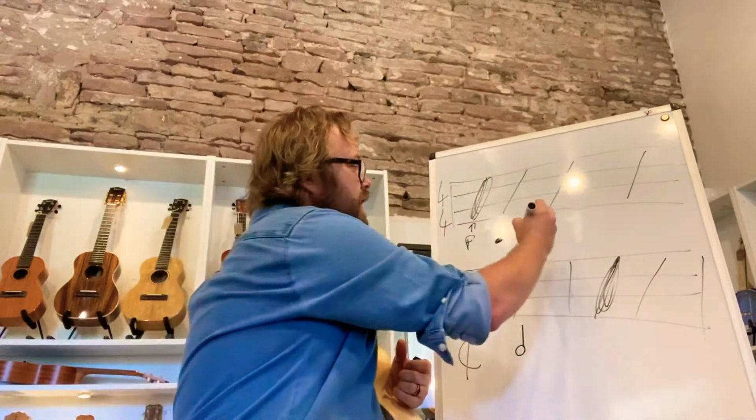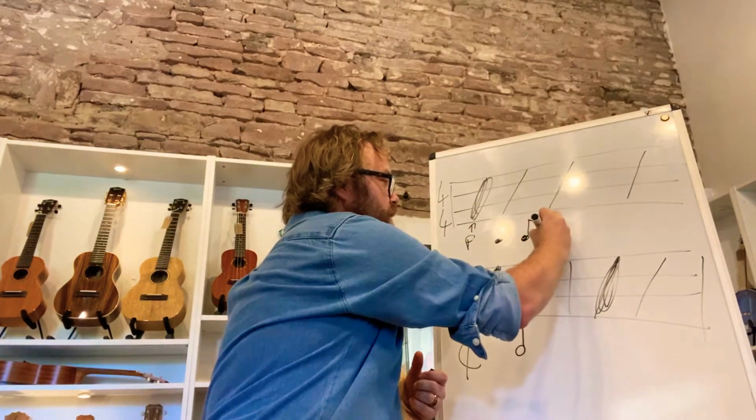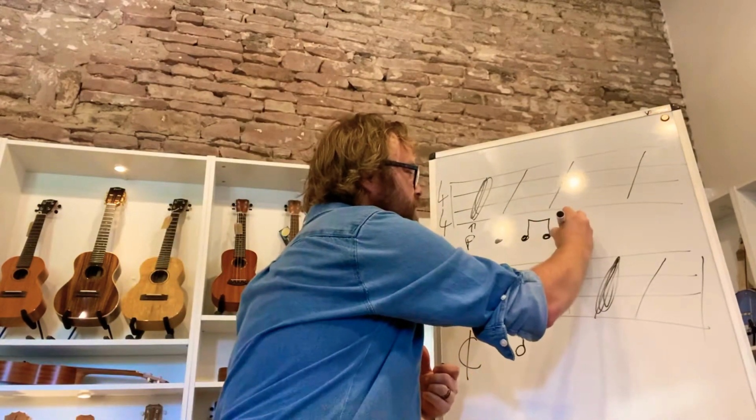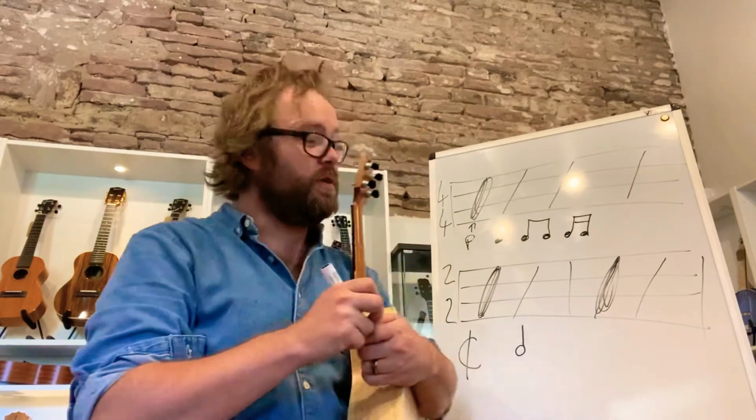Now, it doesn't take long until crotchets, if we subdivide them, start to turn into quavers. And then if I subdivide one more time, they start to turn into 16th notes. And things start looking really, really busy on a piece of sheet music.